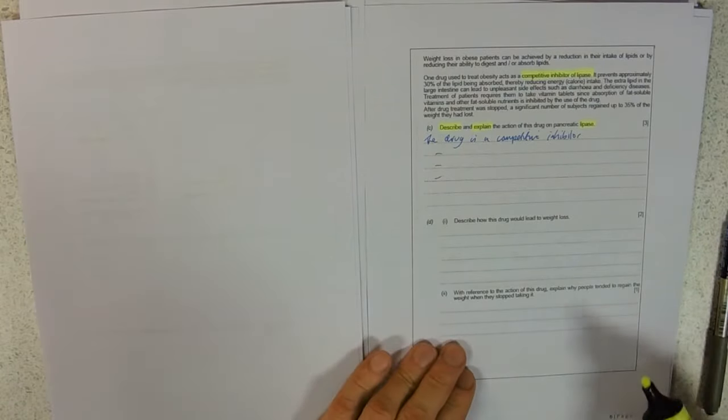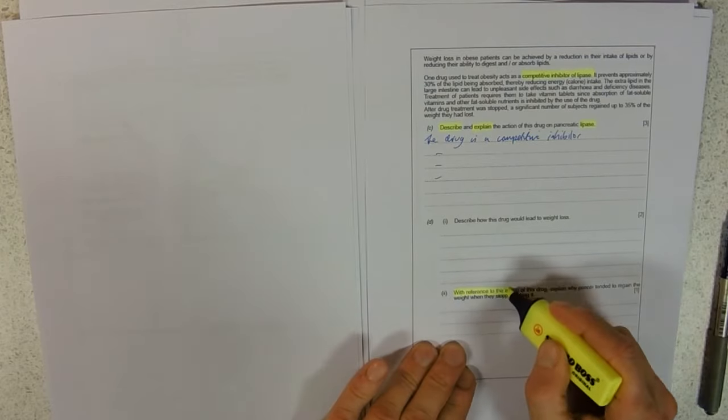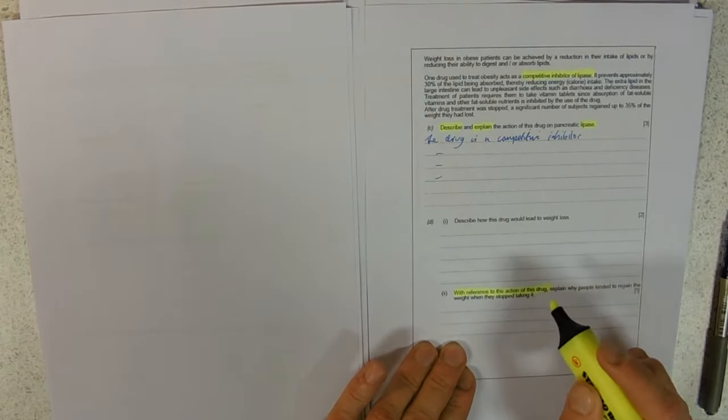With reference to the action of the drug, explain why people tended to regain the weight when they stopped taking it. We've got to do this with reference to the action of this drug. So, if you imagine the people continue the same diet, but what's not happening to the enzyme now? So the enzyme is back to doing its full normal job, and just describe what will happen.